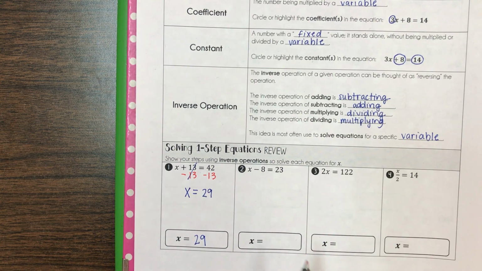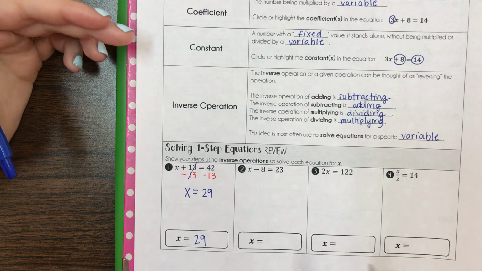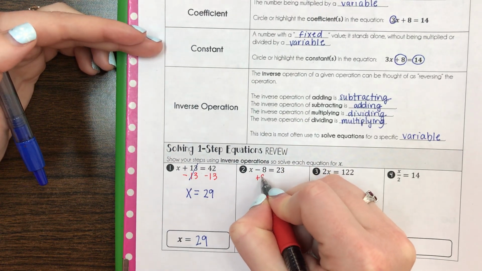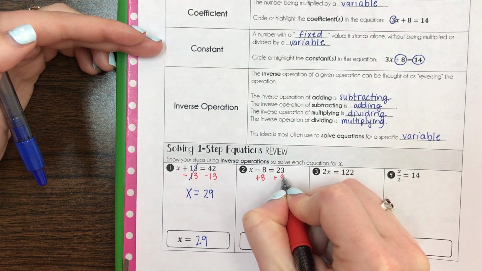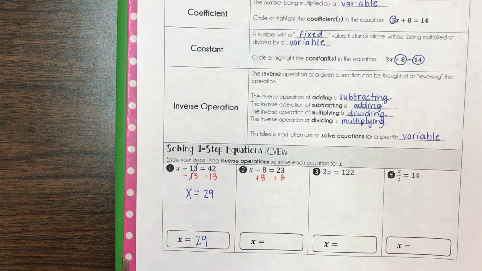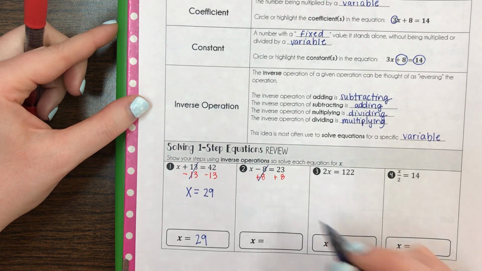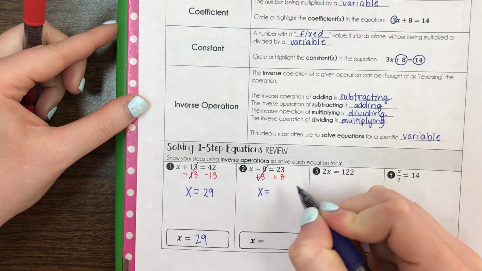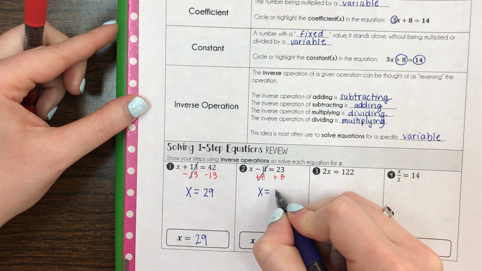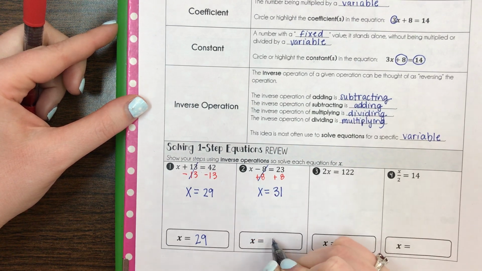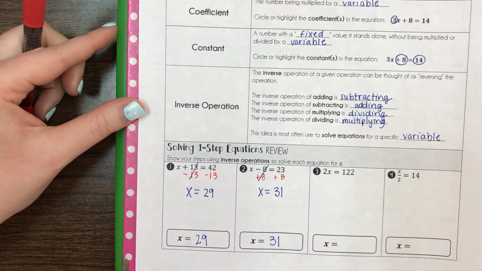On number 2, notice this time to isolate x, currently we're subtracting 8, so the inverse operation of subtraction is addition. So we are going to add 8 on both sides. Well, we can see minus 8 plus 8 cancels to 0, so we are left with x equals, and then 23 plus 8, 31. So x equals 31.